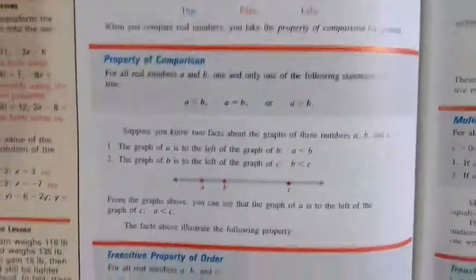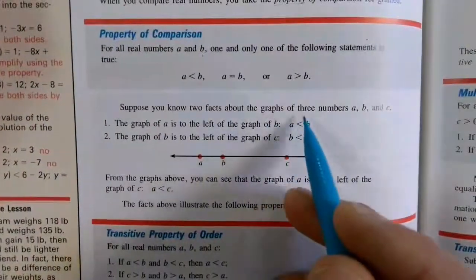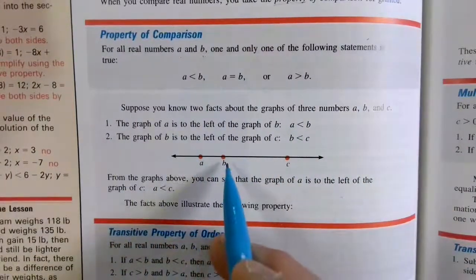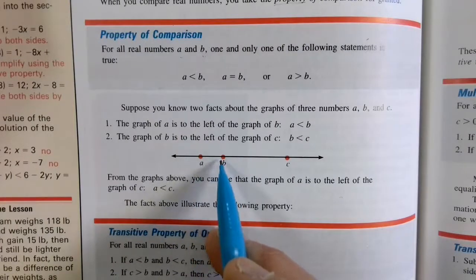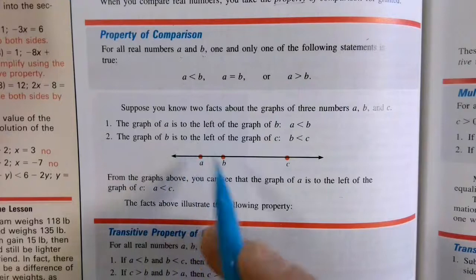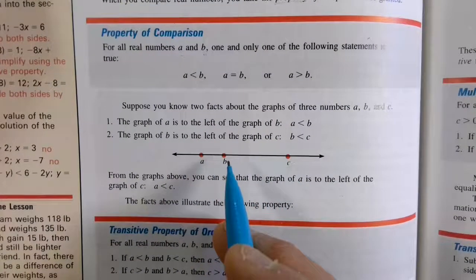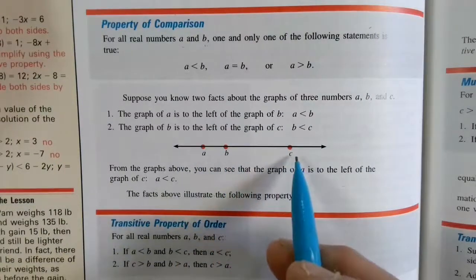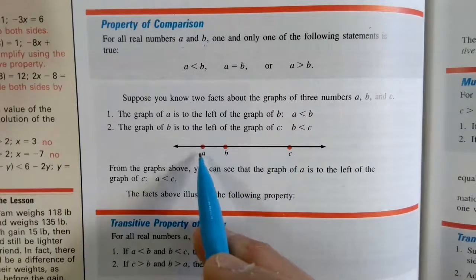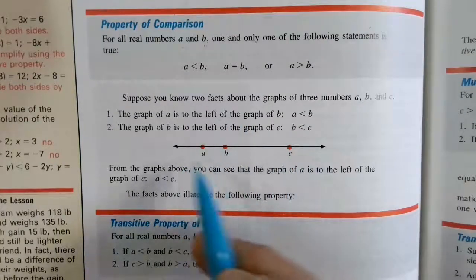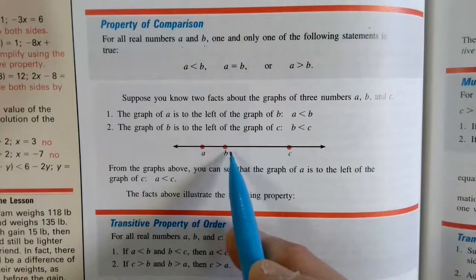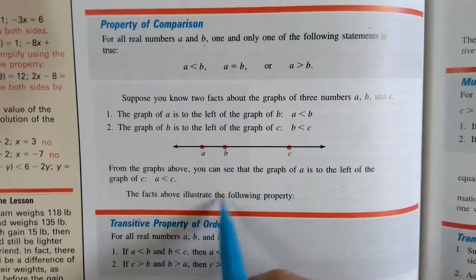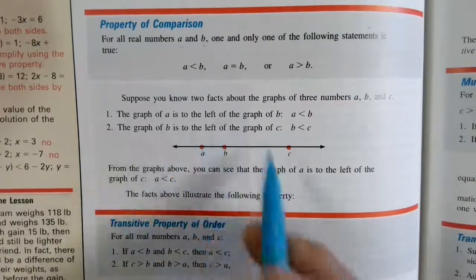Okay. Now, suppose you know two facts about the graphs of three numbers, A, B, and C. The graph of A is to the left of B. So A is less than B. And you know that the graph of B is to the left of C. So let's think about this. So you know this number is less than this number, and you know that B is less than C. Then what do you have to know? You have to know that A is also less than C, no matter what the numbers are. If this is less than this, and this is less than this, then this has to be less than this.